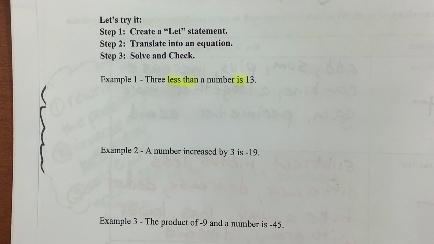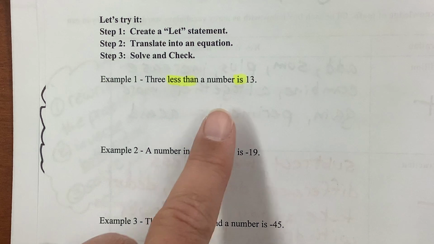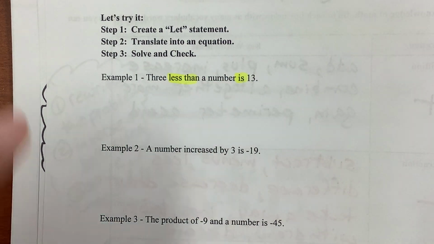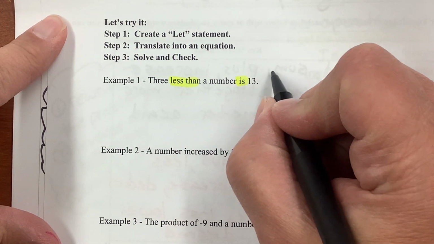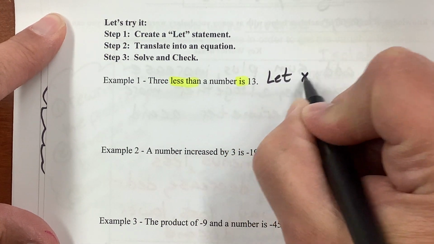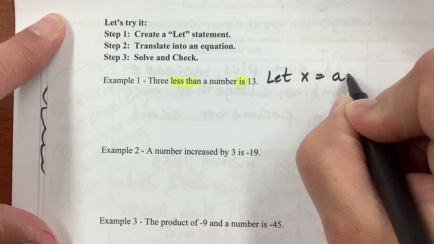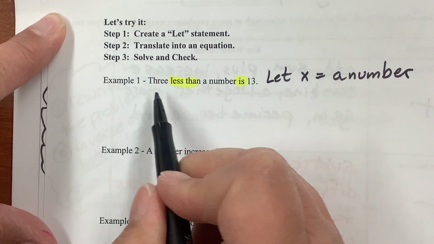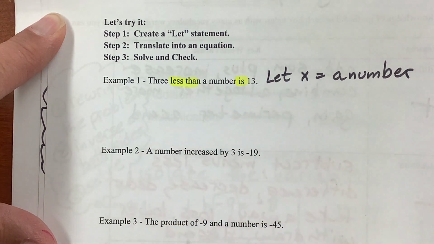I always use x, it's my fallback variable, but you could use n for number or b for Bono, but in this case, it makes sense to use n because it says a number, but I'm going to use x anyhow. So, start with the let statement. Let x equal a number.